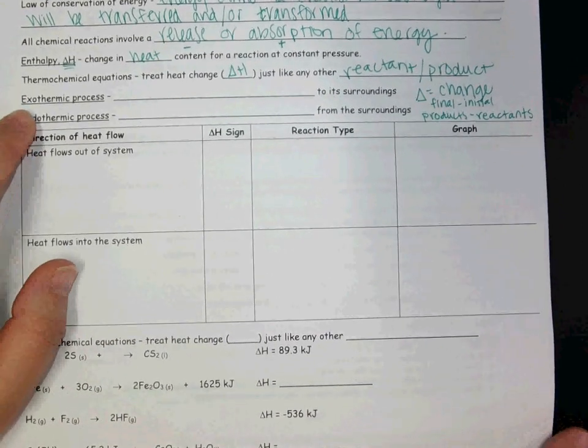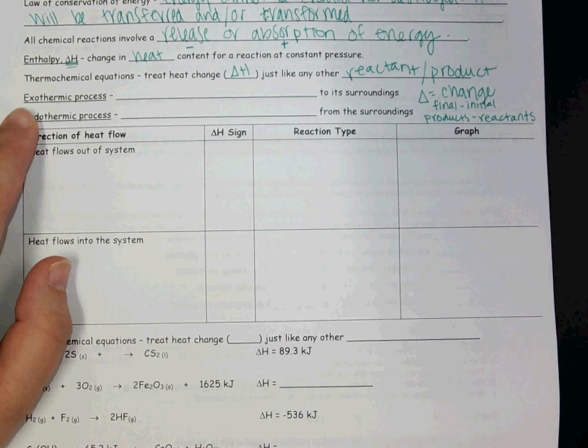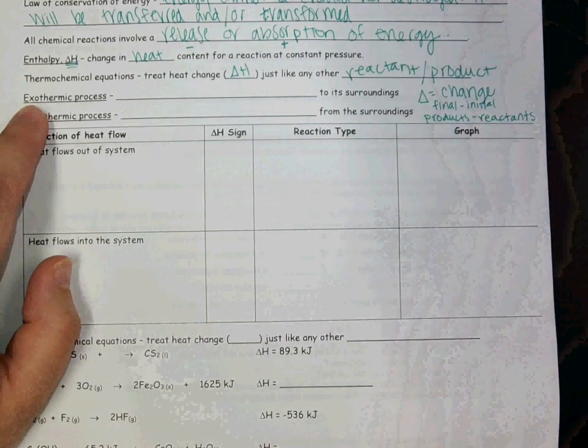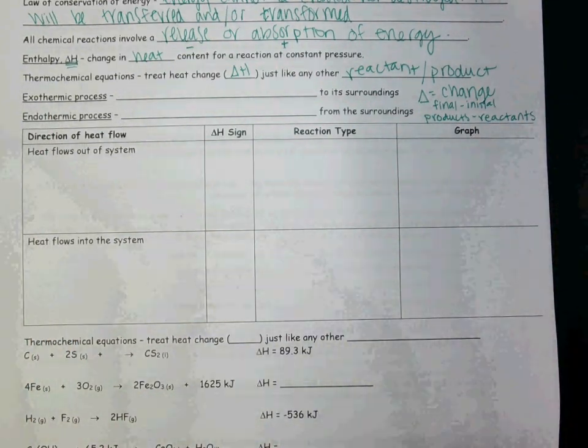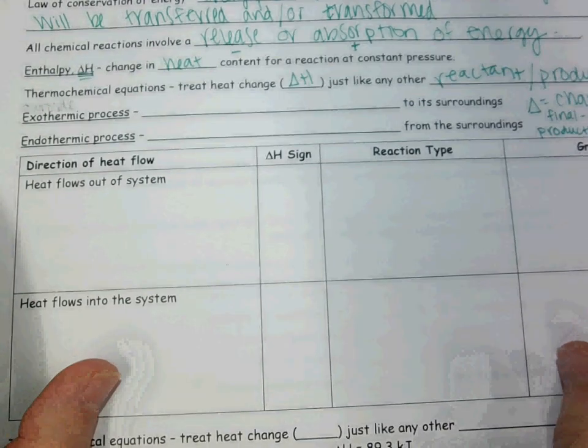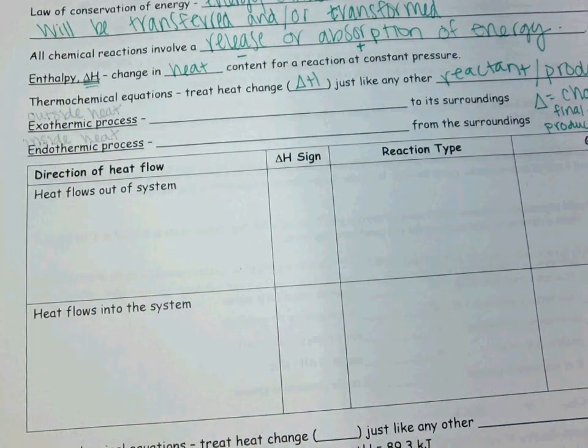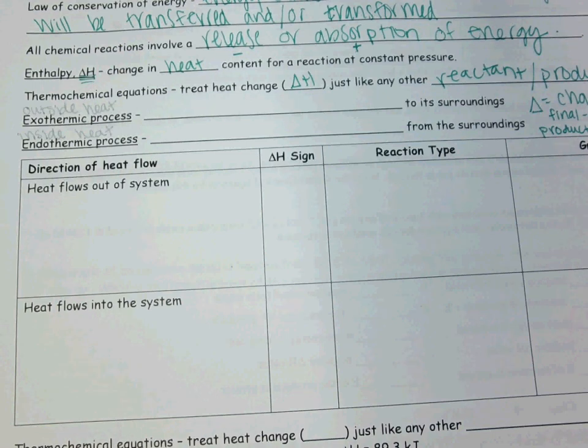So for an exothermic process, what does that word exothermic mean? Outside heat. Yes. Okay, so outside heat, I'm going to write, I don't know if y'all will be able to see it in gray, but I'll try it. So outside, no, that is super light. Can you see that at all? Maybe a little bit. Outside heat and inside heat for endothermic. Exothermic, outside heat, endothermic, inside heat.